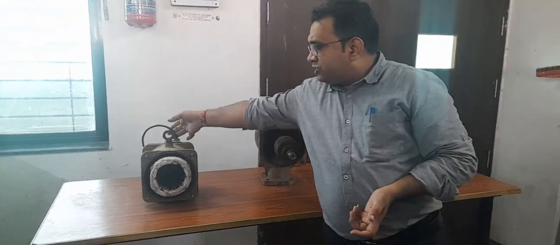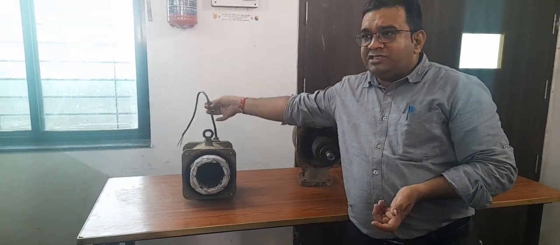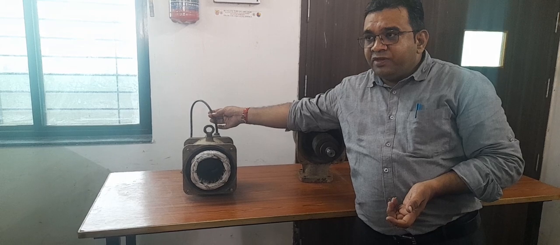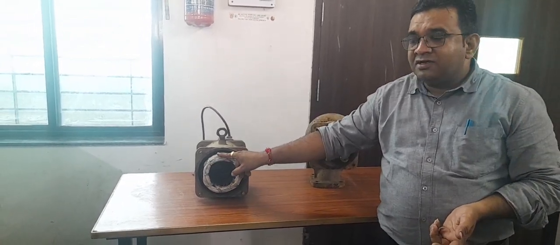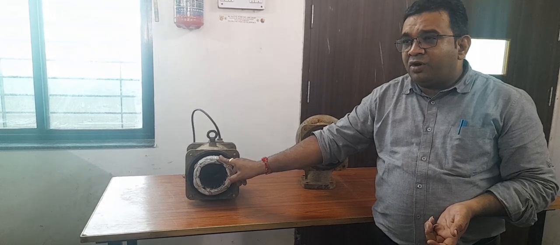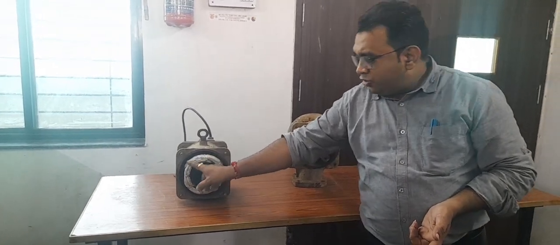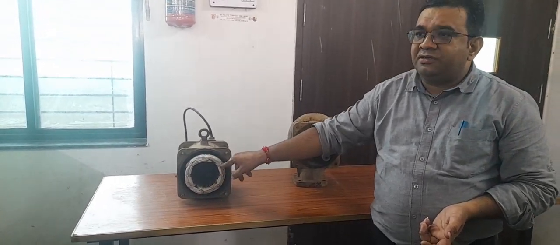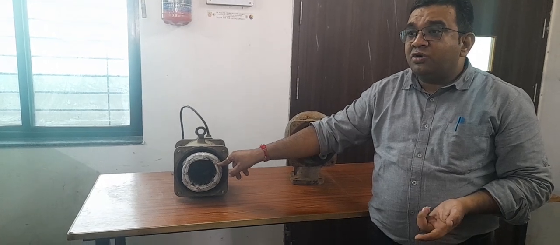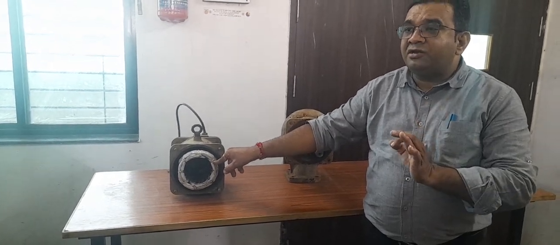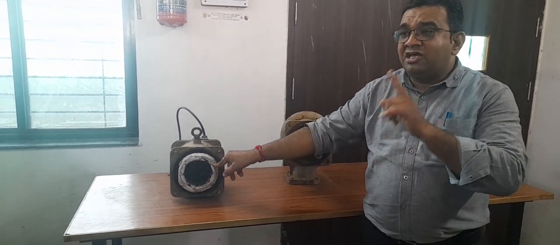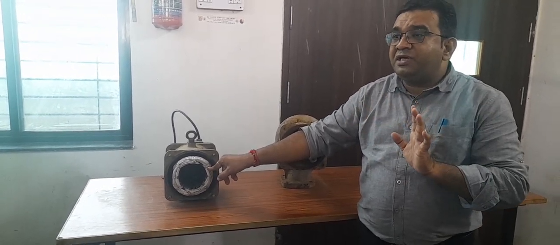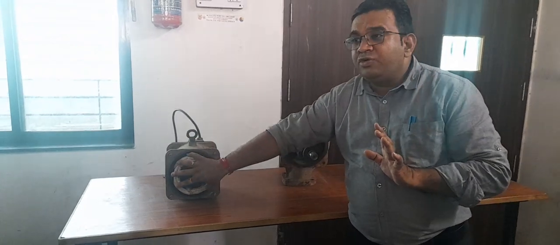In the working principle, a voltage is applied, so current flows into the windings. The winding has N1 turns and current I1, so it produces a magnetic field. That is a rotating magnetic field, not alternating, with Ns equal to 120 F by P.